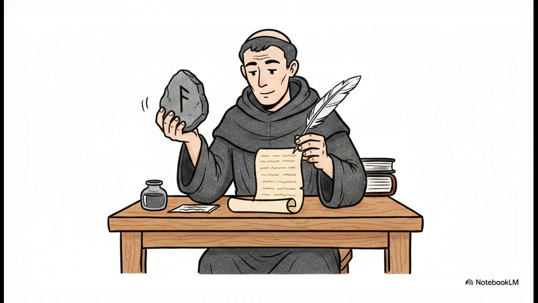The earliest Old English wasn't written with the letters you and I use today. The early Anglo-Saxons actually used a runic alphabet called the Futhorc. This was basically designed with straight lines for carving inscriptions into hard stuff like wood, bone, and stone. Think weapons or amulets. But then, around the 7th century, Christian missionaries arrived and introduced the Latin script.